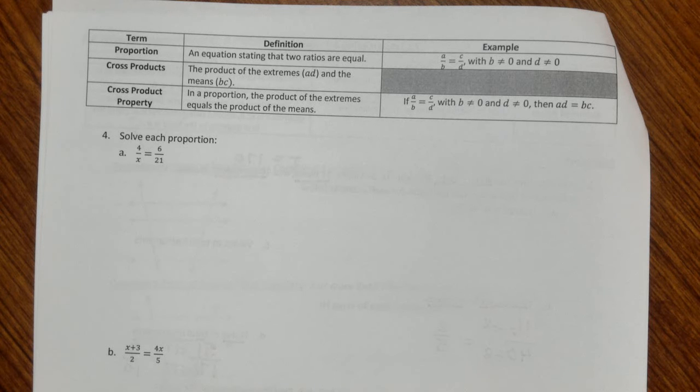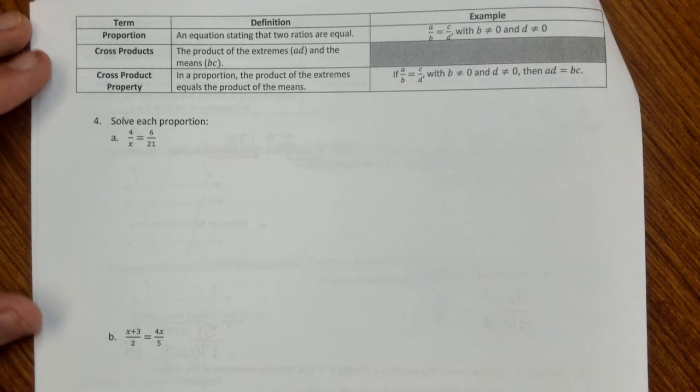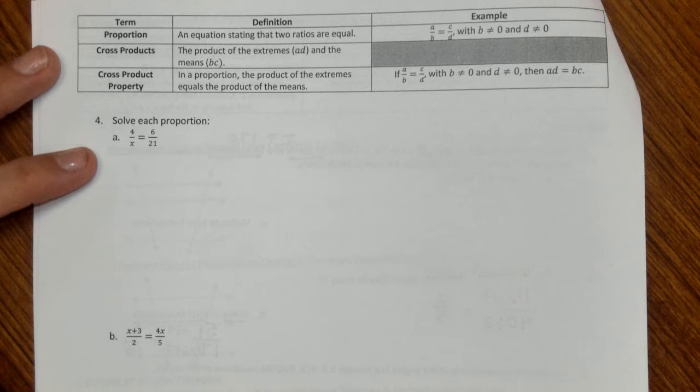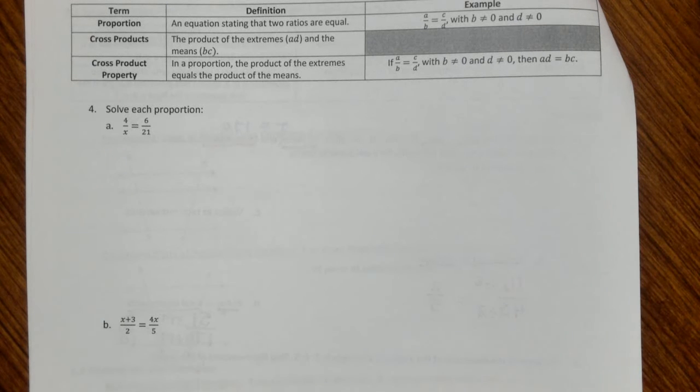This will give us opportunities to figure out, later on, if two triangles are similar, a missing side of a polygon. In real life, if I know how tall the Eiffel Tower is, I can use proportions to figure out how long the shadow is at a given time. So you'll see stuff like this later on. A was skipped, so let's go ahead and talk about that.